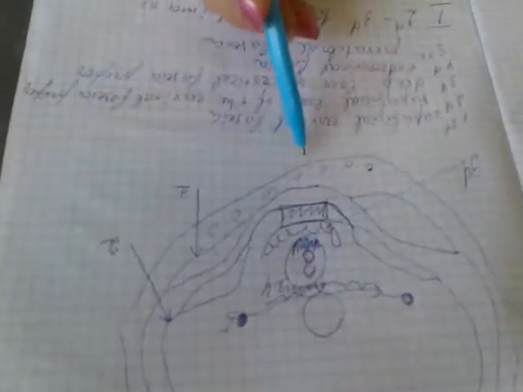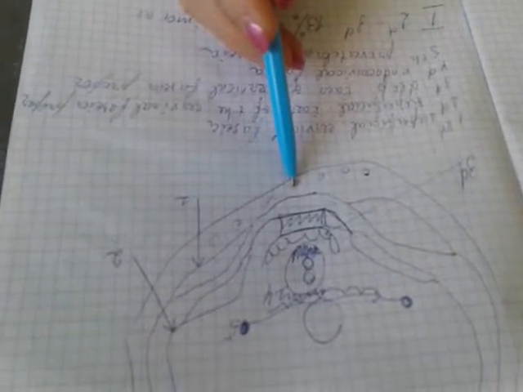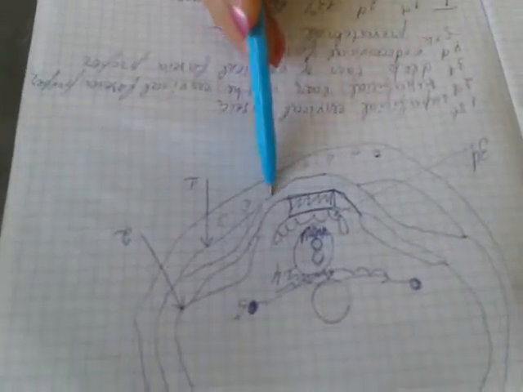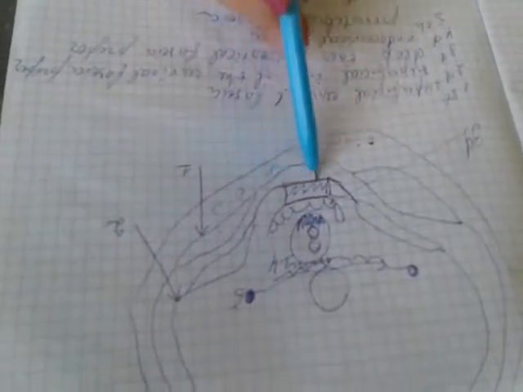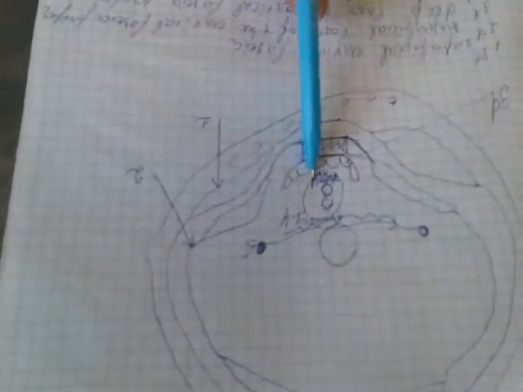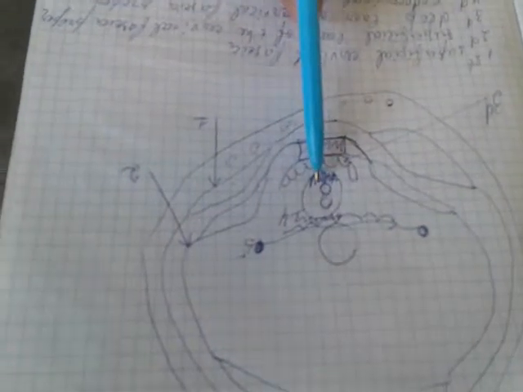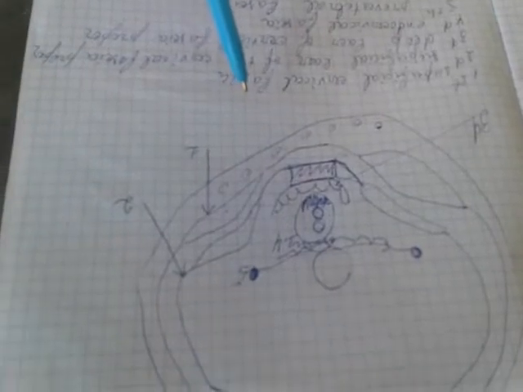For example, in an operation on the thyroid gland, first you cut the skin, next loose fatty tissue, next the superficial cervical fascia, next the superficial layer of the cervical fascia proper, next the deep layer of the cervical fascia. After that you cut the endocervical fascia. Only after that can you see the thyroid gland.